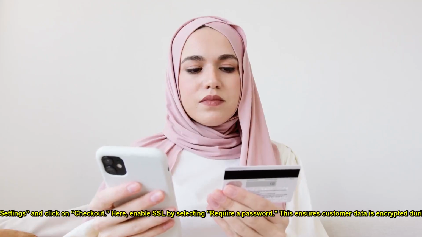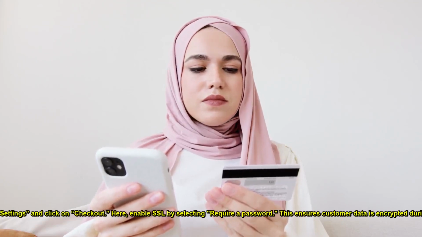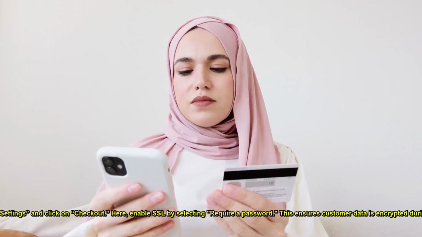Then, go to Settings and click on Checkout. Here, enable SSL by selecting Require a Password. This ensures customer data is encrypted during checkout.